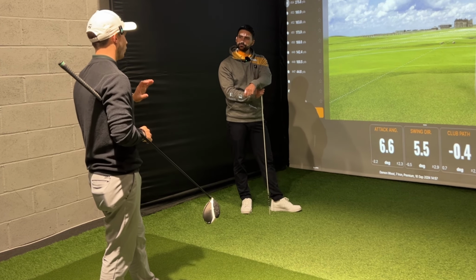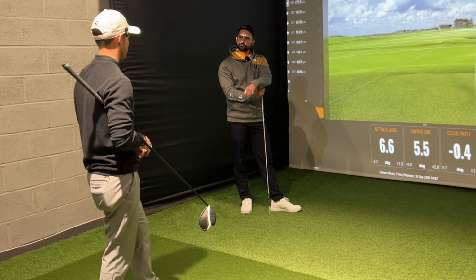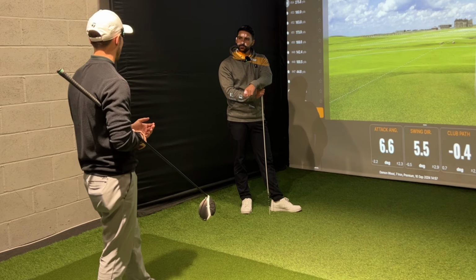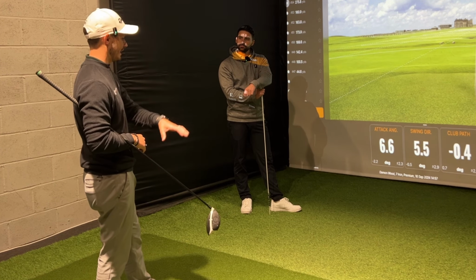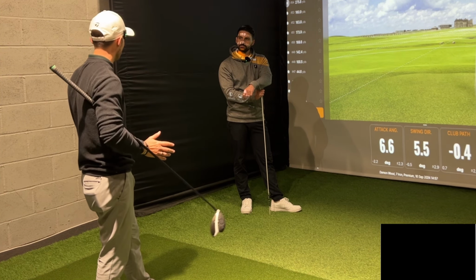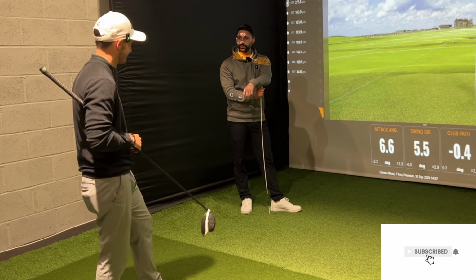So start to understand the concepts around, if we're going to hit a fade, what does that actually entail? Clubface, club path. What does that entail? Angle of attack. How can we then get you set up to deliver that buzzword consistently? Because that's what we're ultimately looking for, right? It is. And I've got a better idea. Drop you a message. Yeah, absolutely.